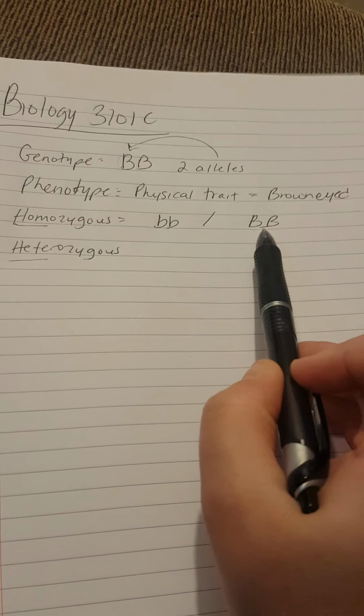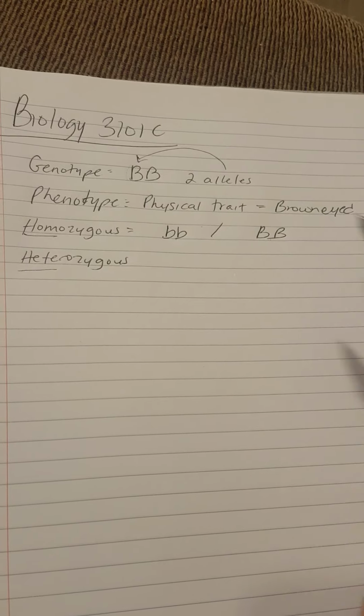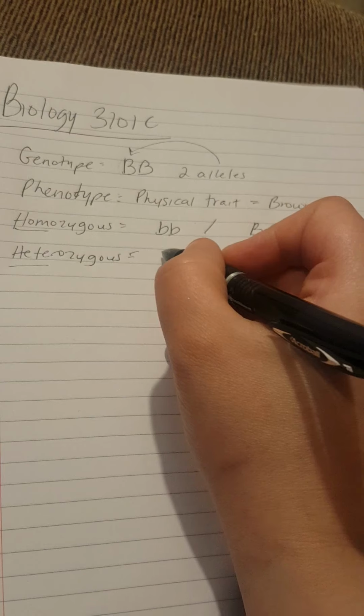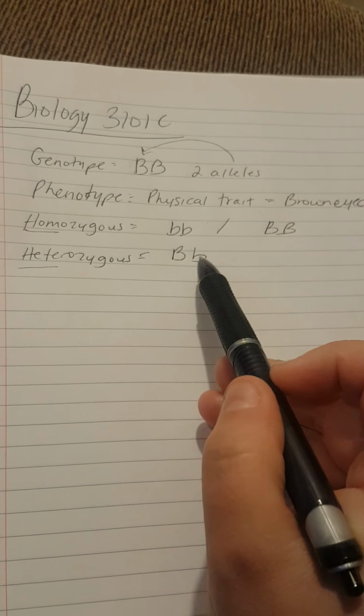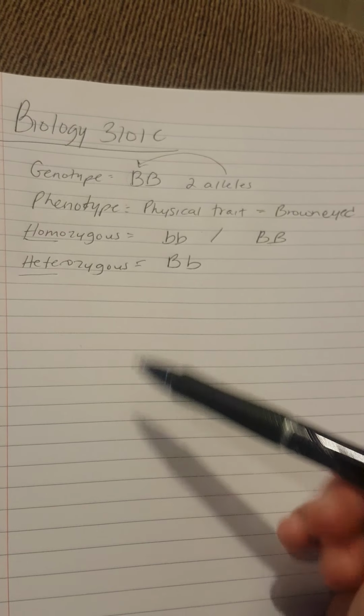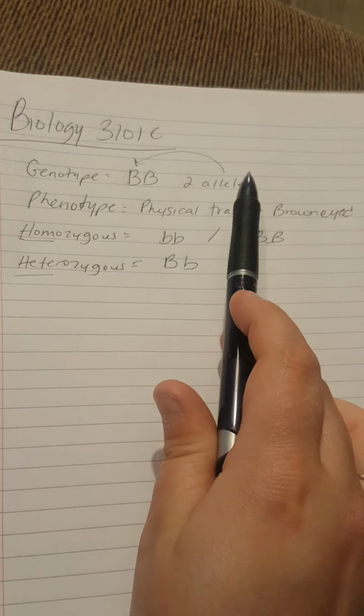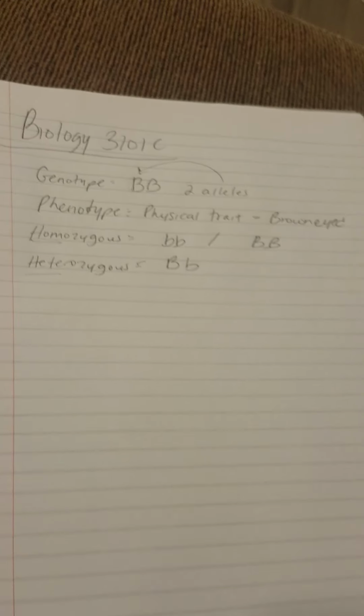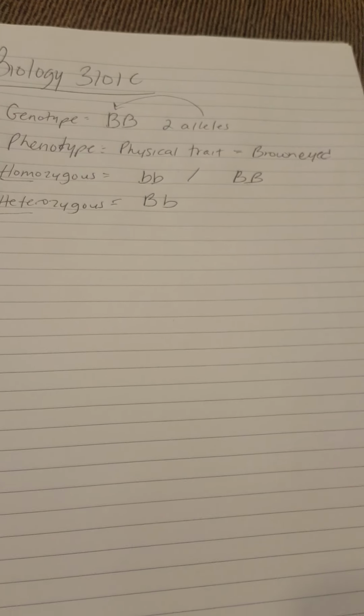This is a homozygous dominant because it has two. So therefore, heterozygous means that they have two different letters. So that simply means that whatever letters you're given, they're going to get one of each. Okay, so we have genotype, allele, phenotype, homozygous, and heterozygous. And you're going to see those terms quite a bit throughout this unit.